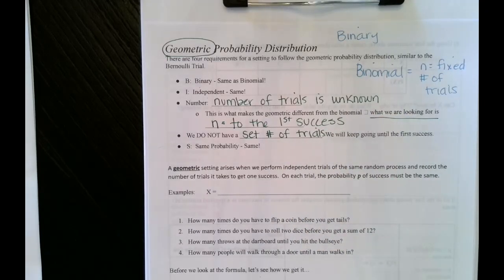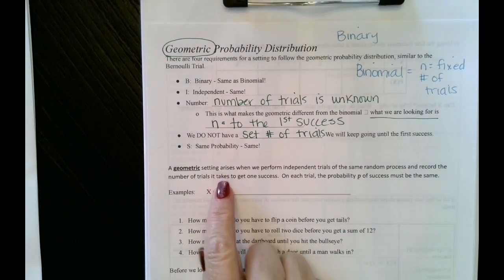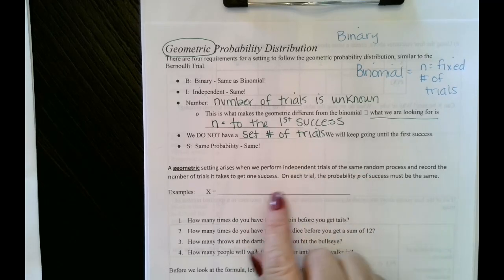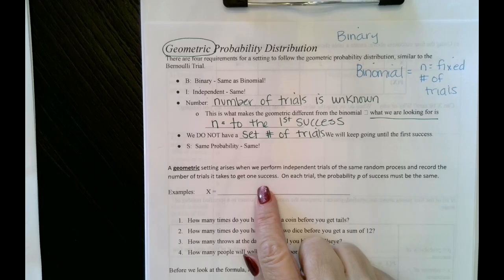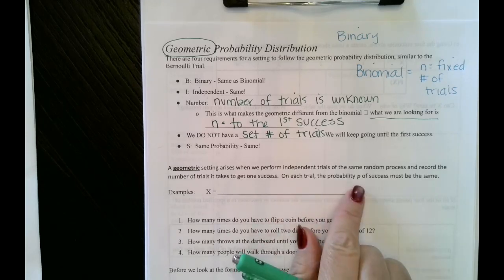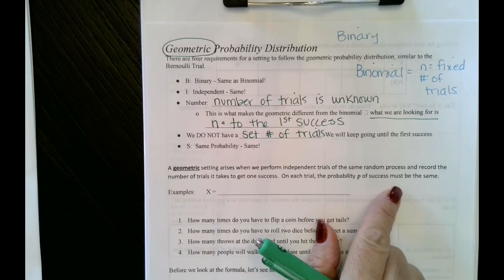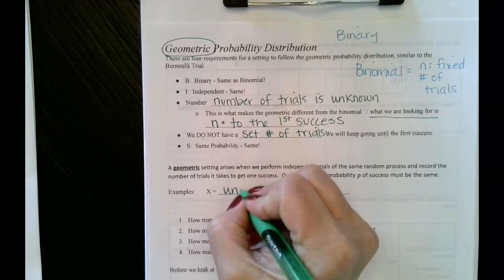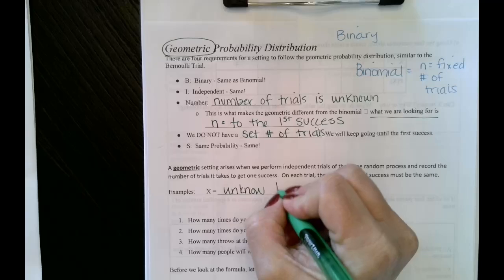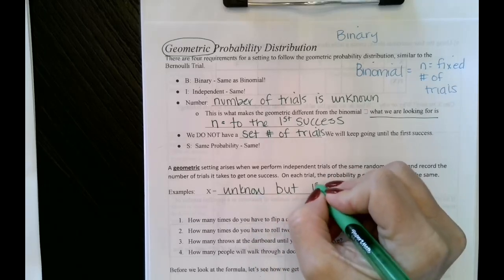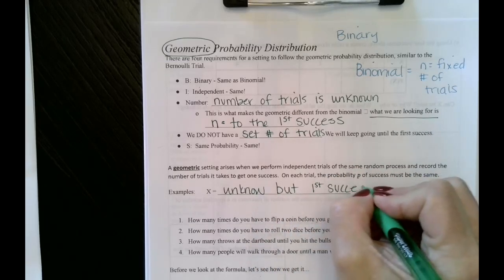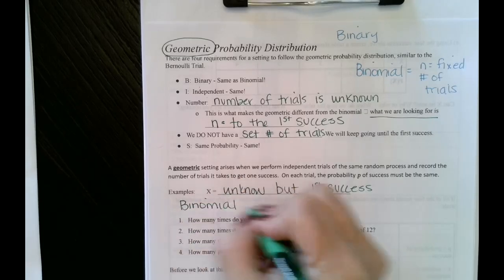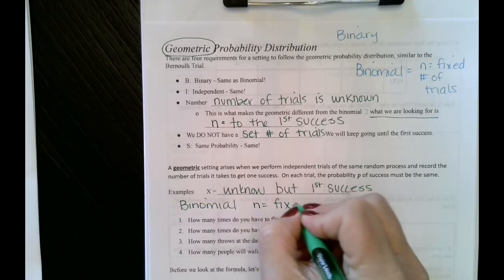A geometric setting arises when we perform independent trials of the same random process and record the number of trials it takes to get one success. On each trial, the probability must be the same, so that hasn't changed. Here, X is unknown, but we're searching for the first success, and this is different than the binomial, where X is a fixed number.